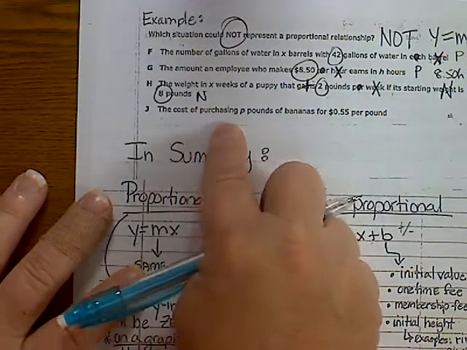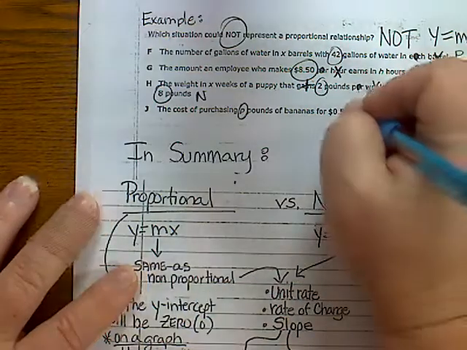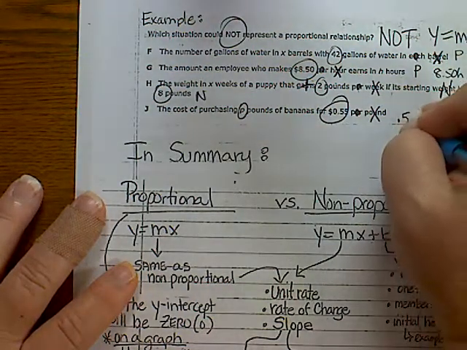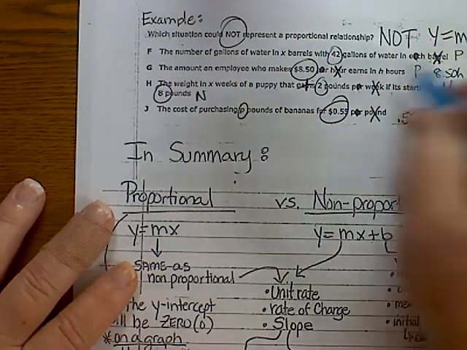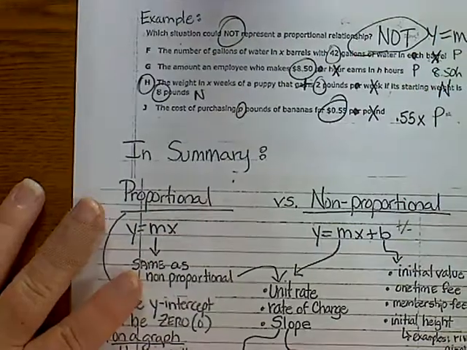The cost of purchasing P pounds of bananas for 55 cents per pound. There it is, 55 per pound. So that would be proportional. So the only one that is not proportional is H. It's the one that contains the plus word.